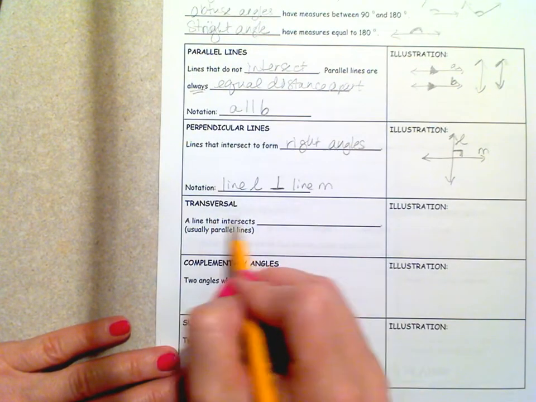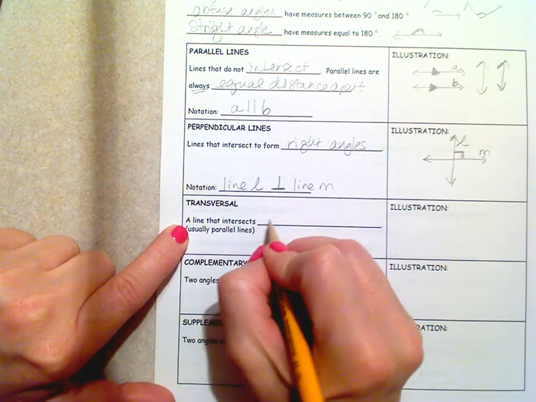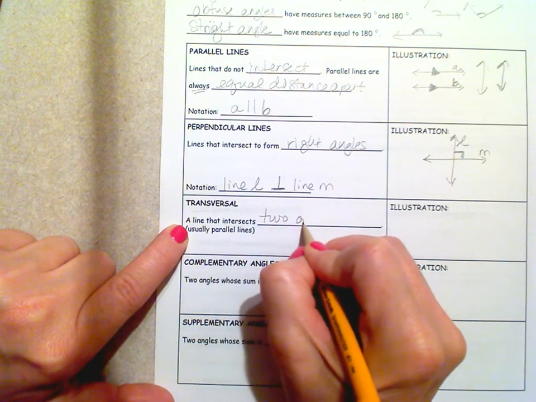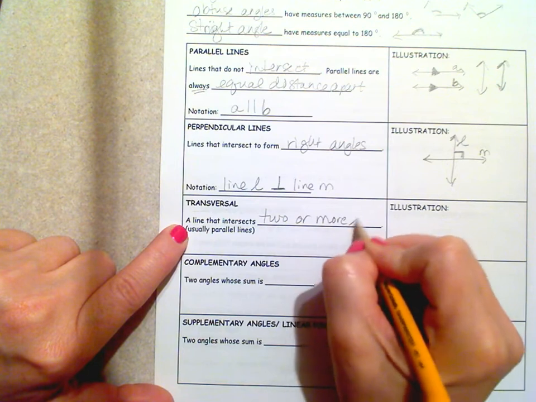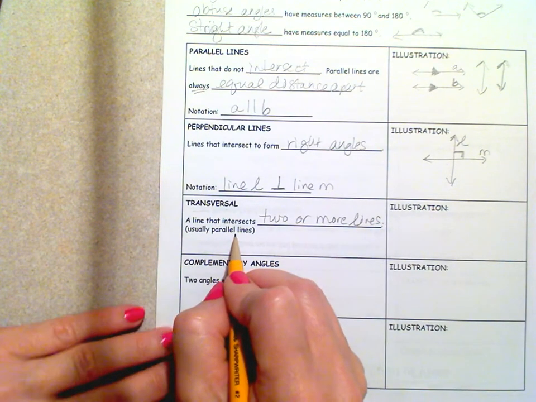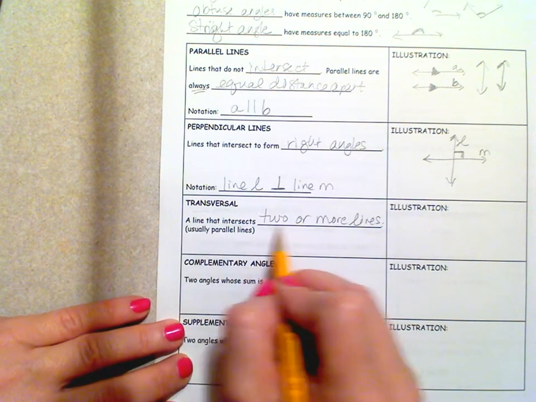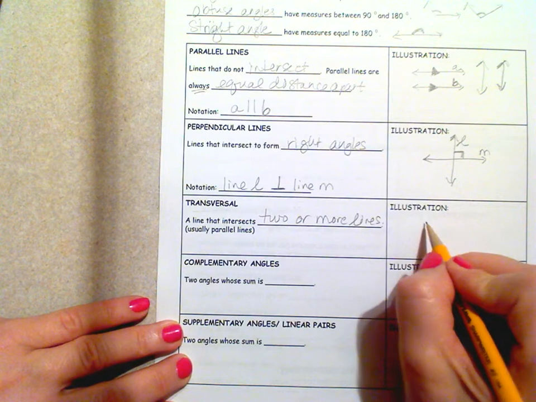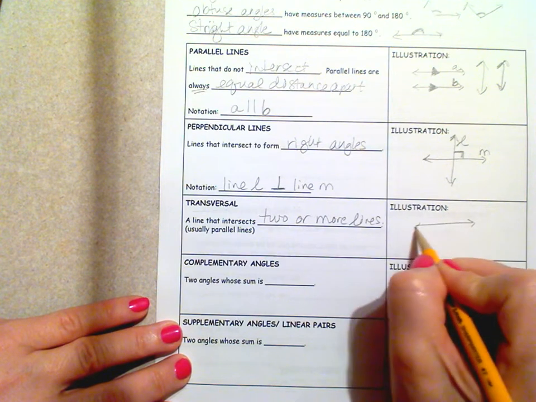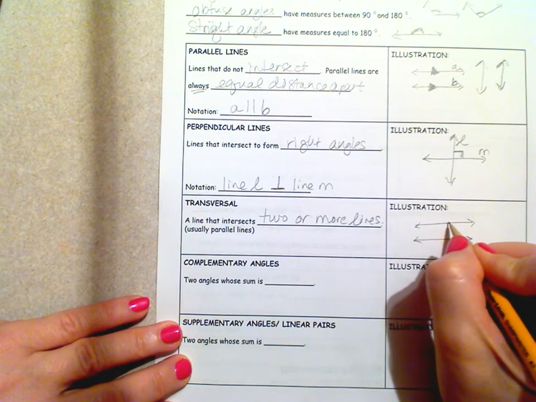Now a transversal is a line that intersects two or more lines. Usually the lines are going to be parallel. Not always, but most of the time that you're going to see it, the transversal or intersecting two or more lines that are usually parallel lines. So for example, if we have these lines, now they don't look parallel, but I'm going to go ahead and say that they're parallel.